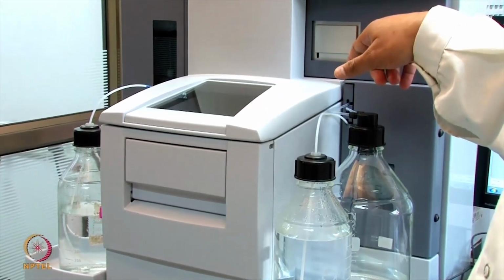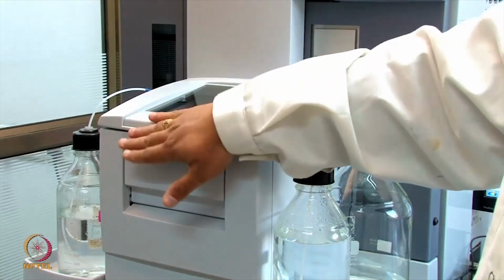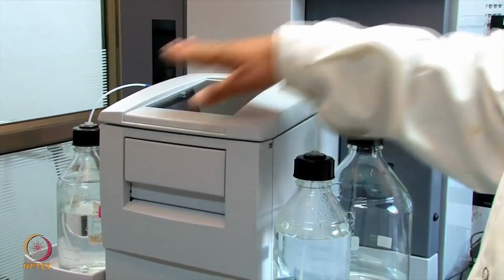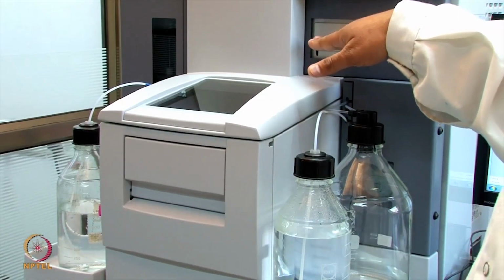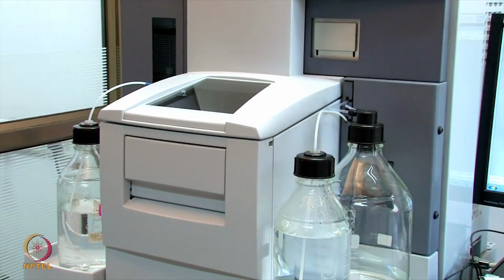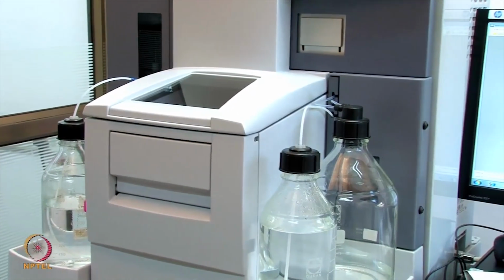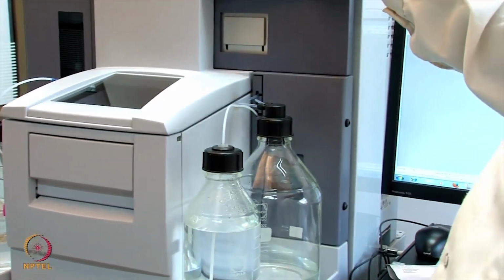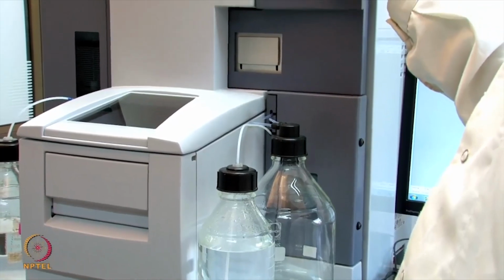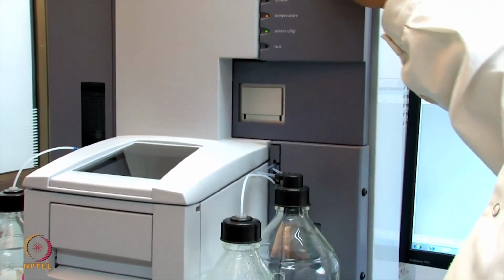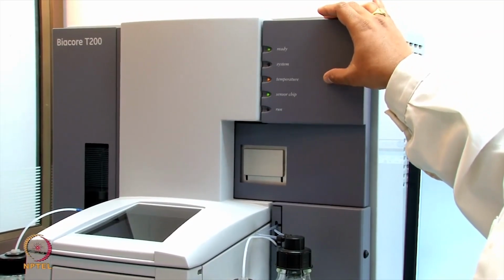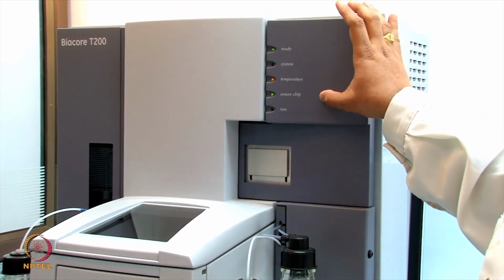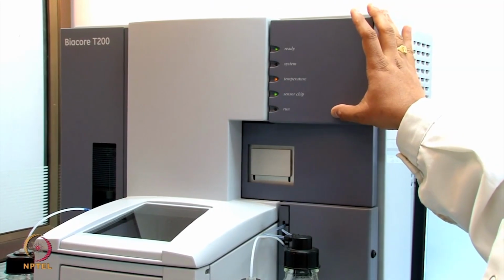So the experiment starts by picking up samples from this compartment and transferring them here at the interaction site, and then the experiment is recorded on the screen. Here are some kind of indications are provided. When the machine is ready or the system is calibrating the temperature, when the new chip is docked and the run is actually happening.